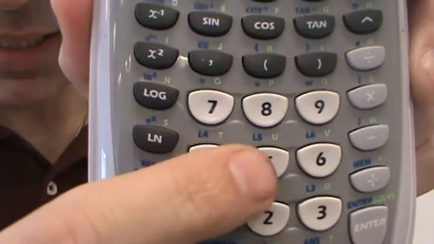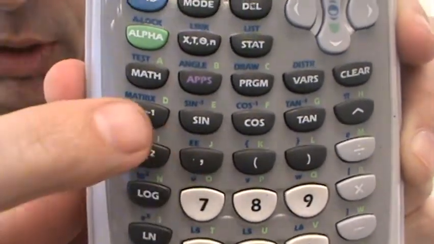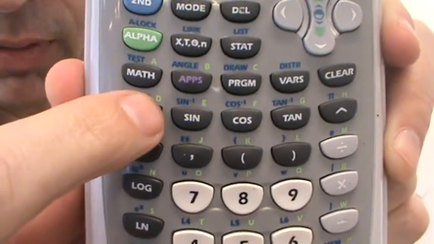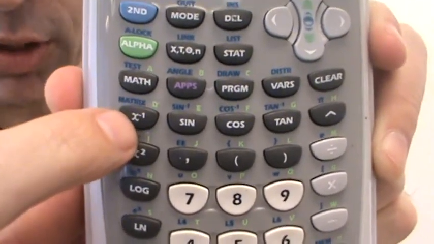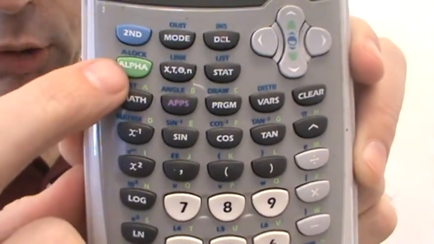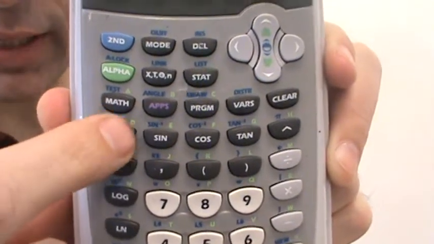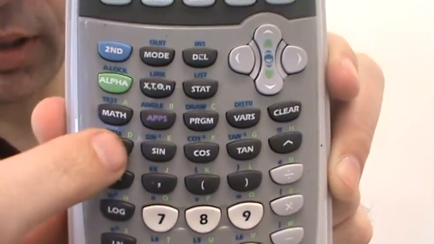What you want is D, which is right above the inverse key. So just hit the inverse key. You don't have to hit the green because you're already in alpha mode when you go to your catalog, and you'll go straight to the D's menu.